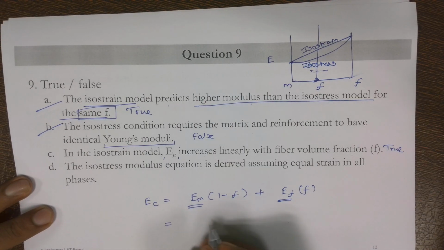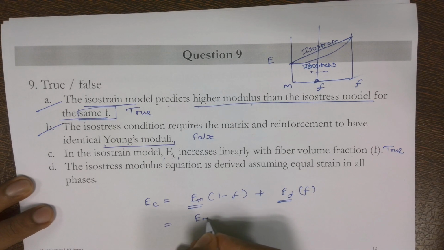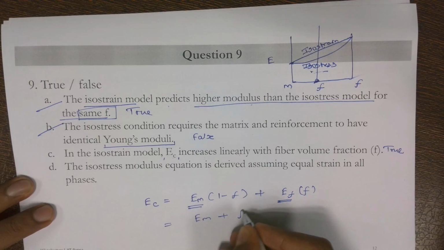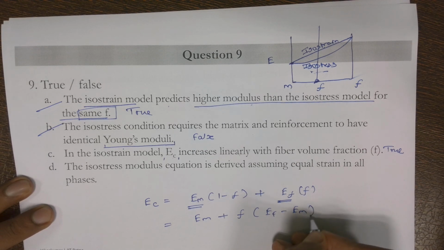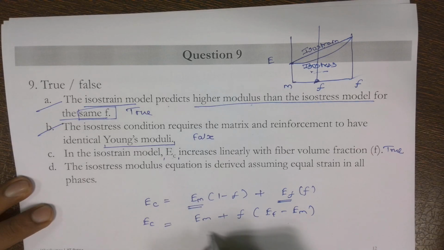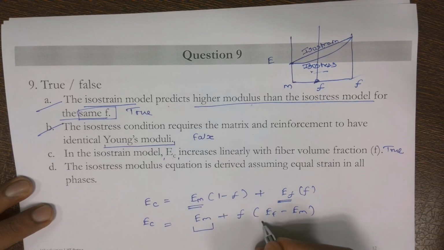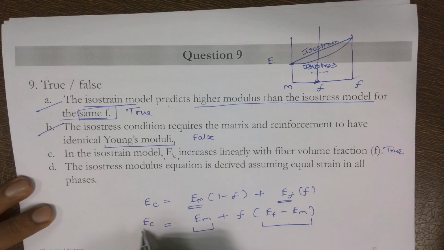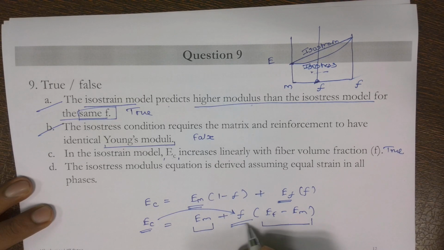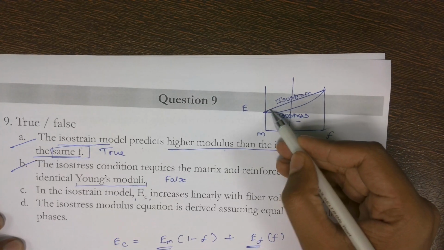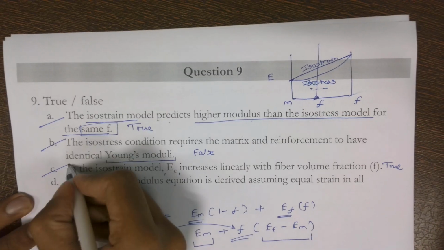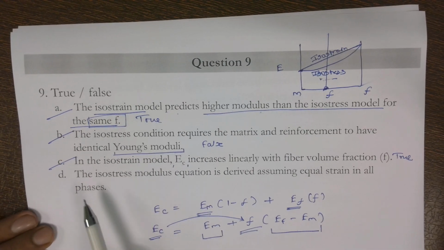I can rearrange this particular term. I can write Em plus f times (Ef minus Em). See, this is constant, this is constant. So EC is varying linearly with f. If f will increase, this will also increase. So this is what we have seen. They are following the linear trend. Okay, very good. The last one.